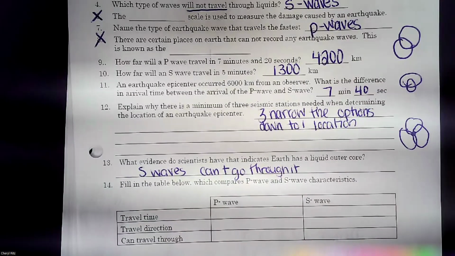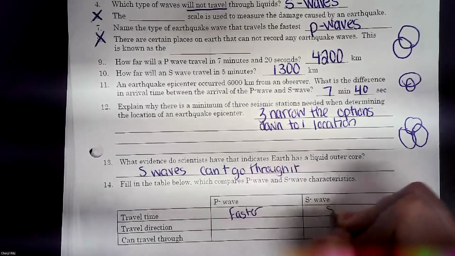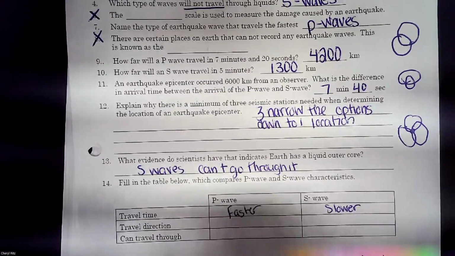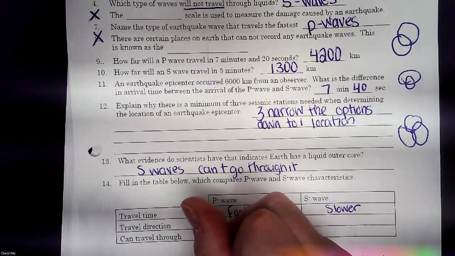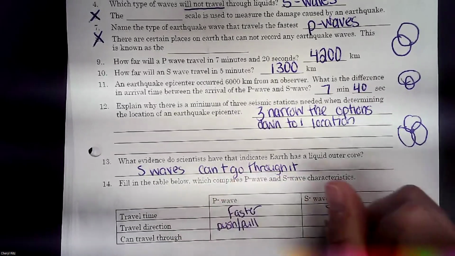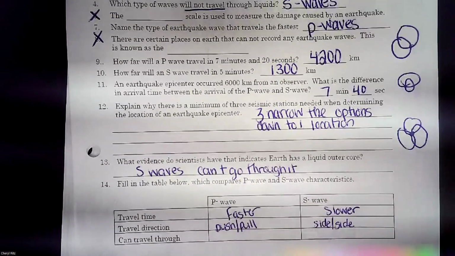This chart you pretty much need to be able to fill out on your own. So by travel time, I just want to know which one's going faster, which one's going slower. P wave is faster. S wave is slower. I have, again, never seen them ask about travel direction, but what I need you to realize, as I was talking about, is this is the push and pull, and this one is the side to side. But if you did not know that off the top of your head, don't stress over that.